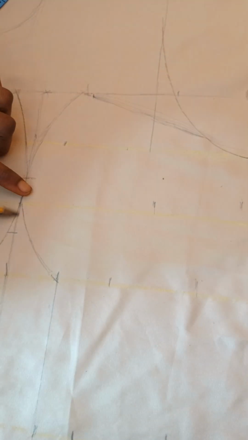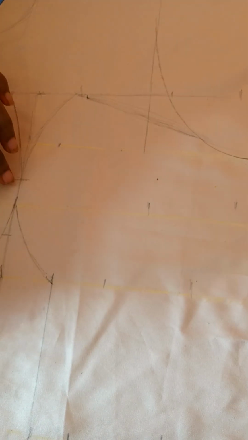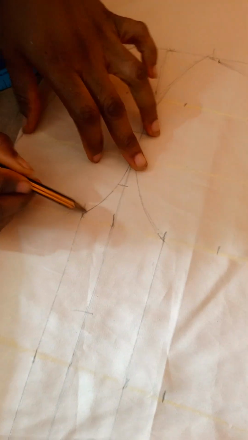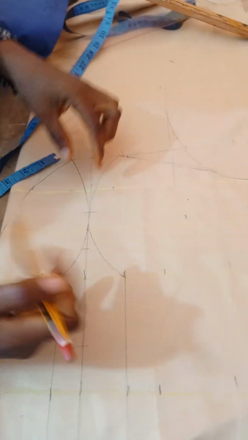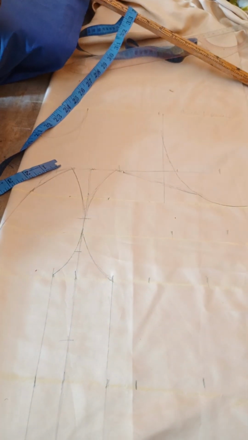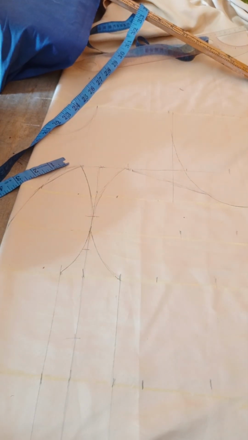This one I had to curve because my bust was not really, it was supposed to start from here down to this place, but it will be too small, so I had to curve in a little bit. Have you seen the bust curve? Have you seen how it's curving? So when you join both sides, this will form my bust. It will make my bust tight and give me that bust fitting.